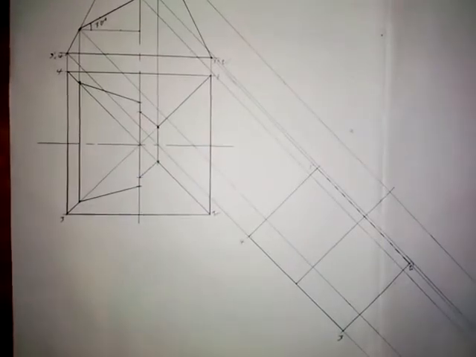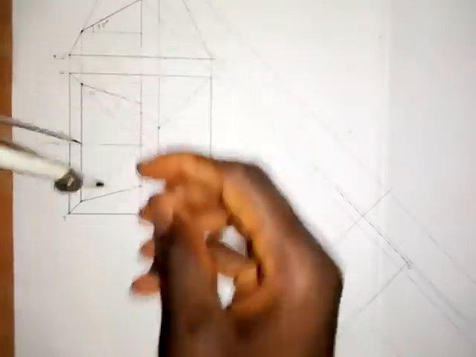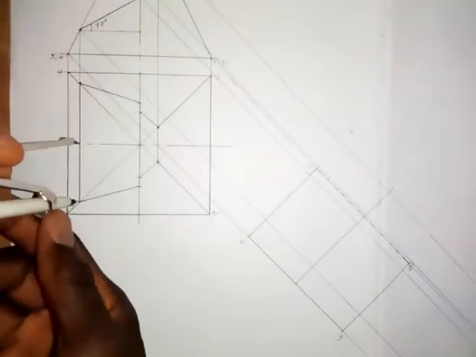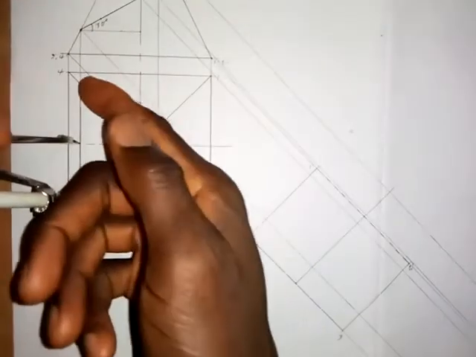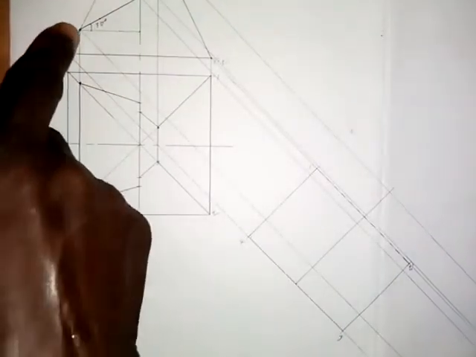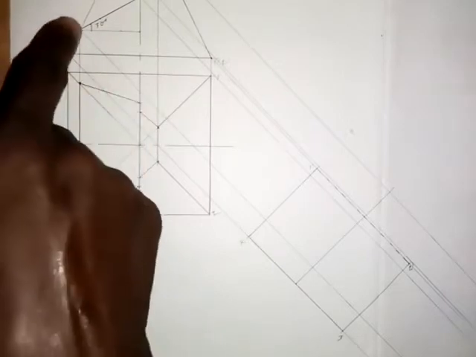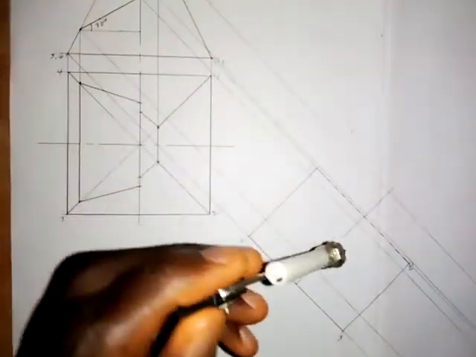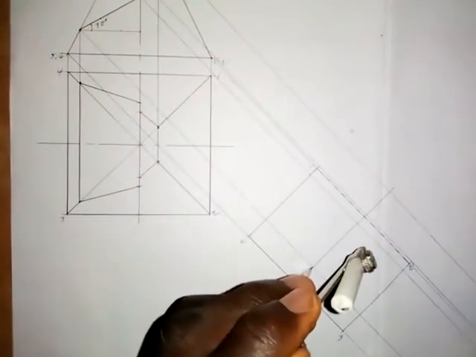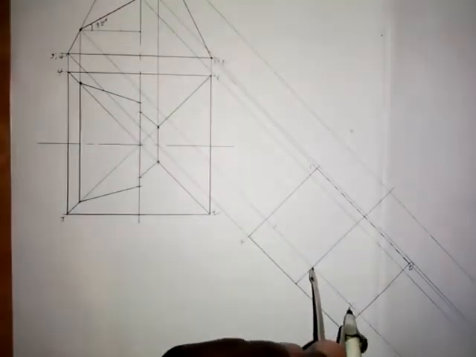So the next thing I'm going to do is that I will take my compass, take this distance from here to here. So I can take it from here to here, which is equal to what we have here. So take it like this. You follow this line because this is the point. So you follow this line like this. From this point, follow this line. So put your compass at this point and make an arc here, make an arc here.